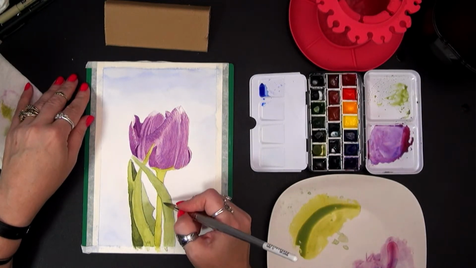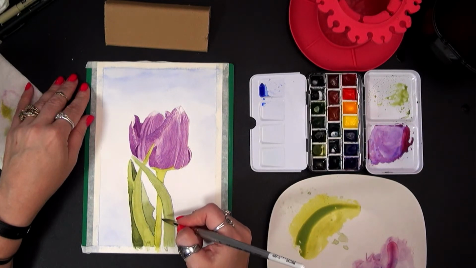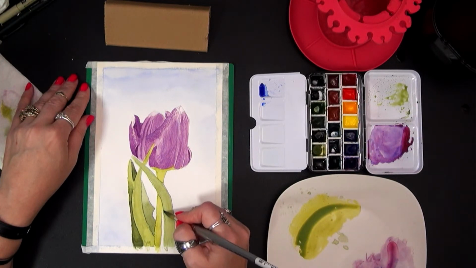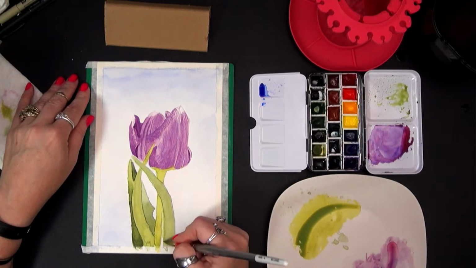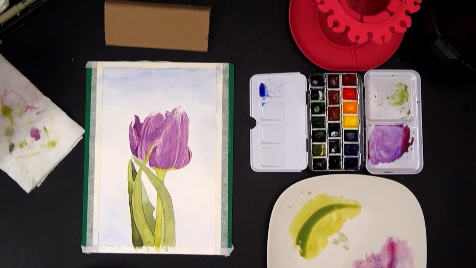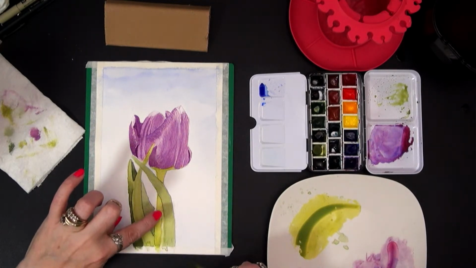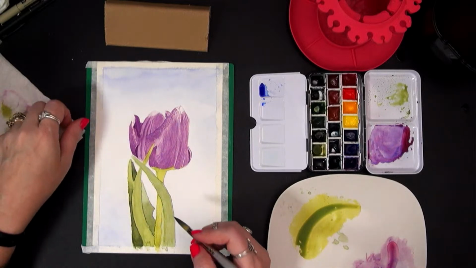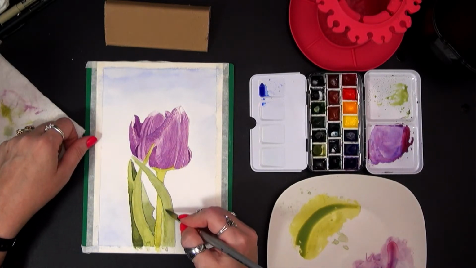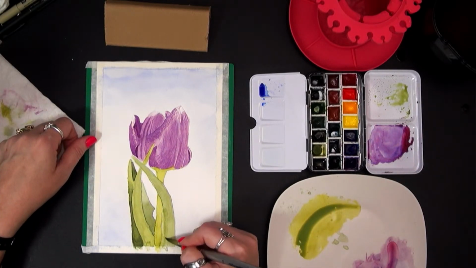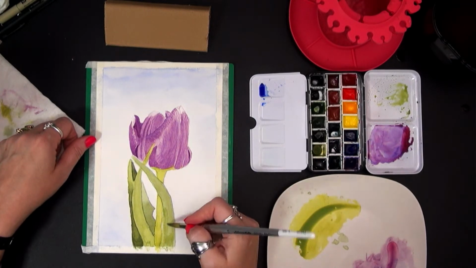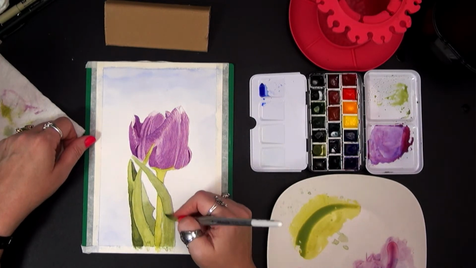I think this is supposed to be where the stem is brightest. So I'm just going to bring it to it like that and leave it like a highlight there. And again, there is a spot that's almost white, and I think our pastel pencils will certainly make short work of that.